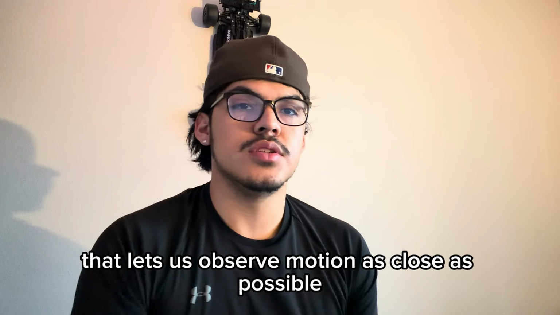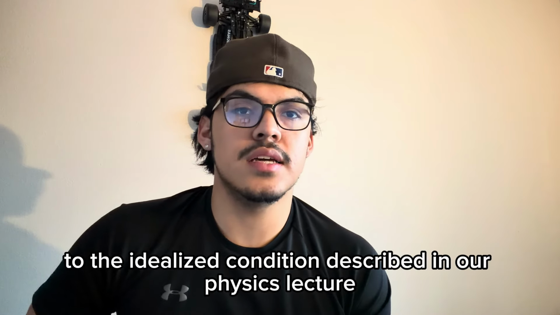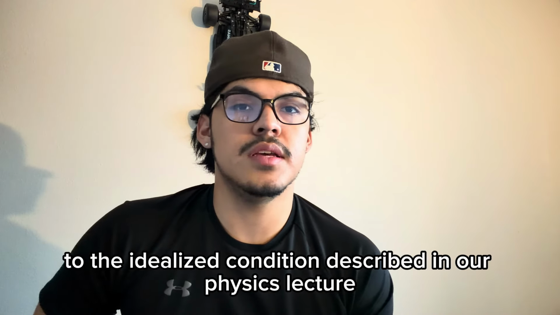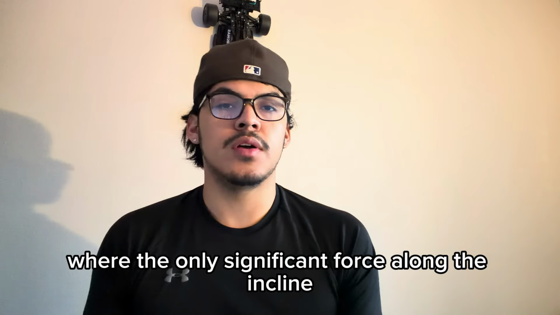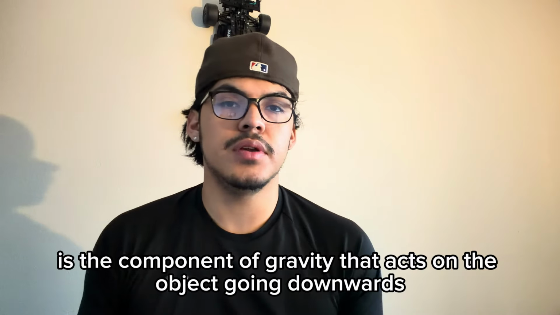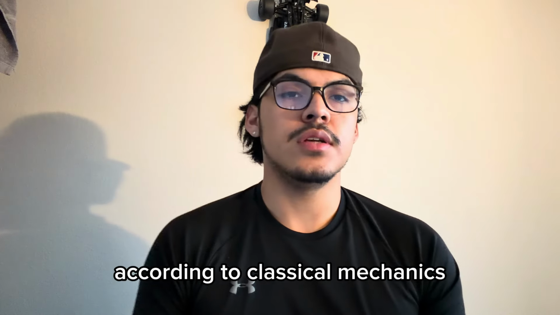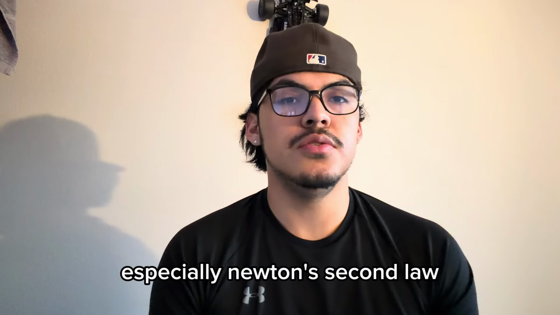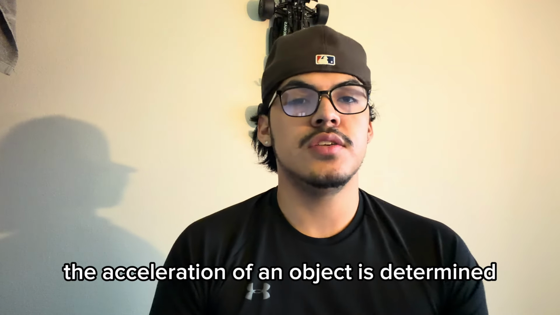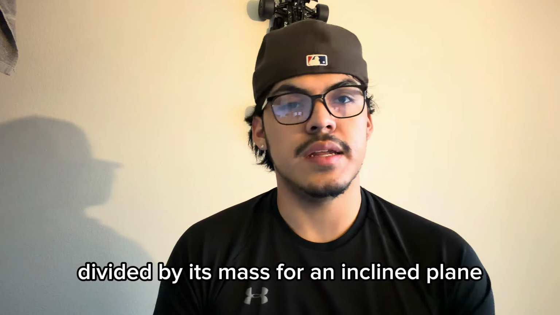That lets us observe motion as close as possible to the idealized condition described in our physics lecture, where the only significant force along the incline is the component of gravity that acts on the object going downwards. According to classical mechanics, especially Newton's second law, the acceleration of an object is determined by the net force acting on it divided by its mass.